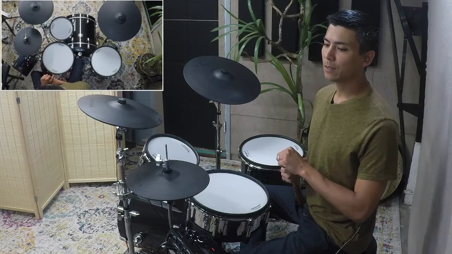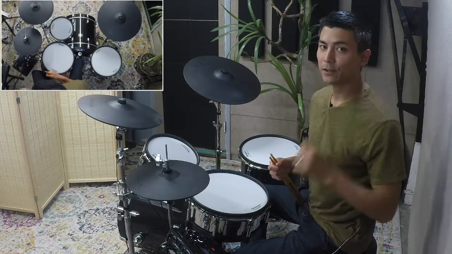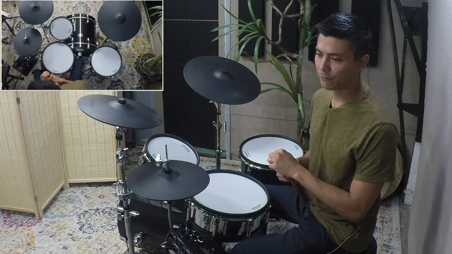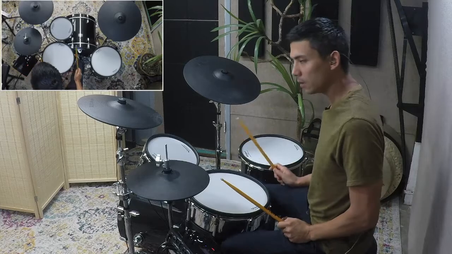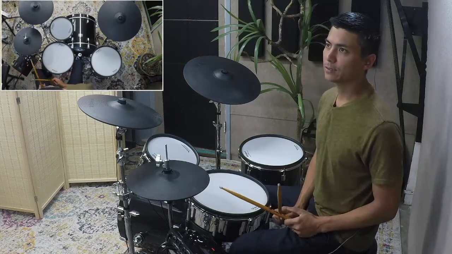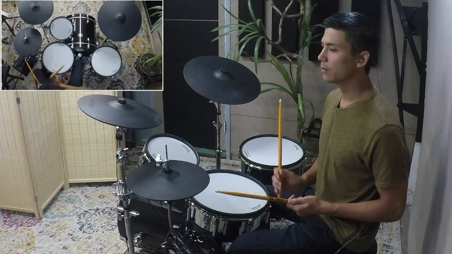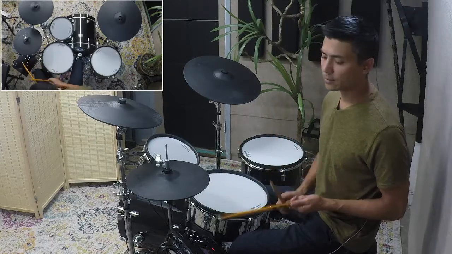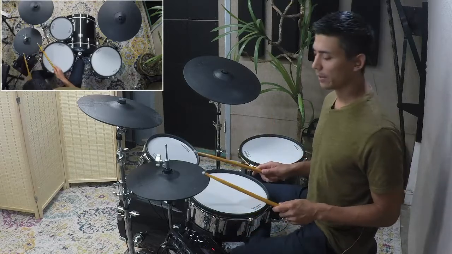So at some points, you can count 4 plus 3. But I like to feel this intro part from this live version of this song as 3 plus 4. And the intro goes like this. Dun, dun, dun, dun, dun, dun. So the hi-hat is kind of copying that pattern.